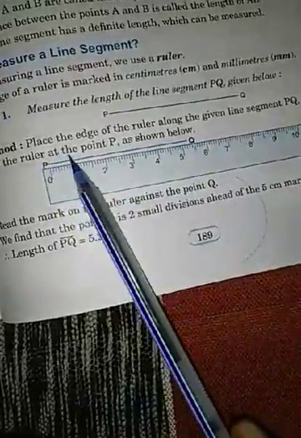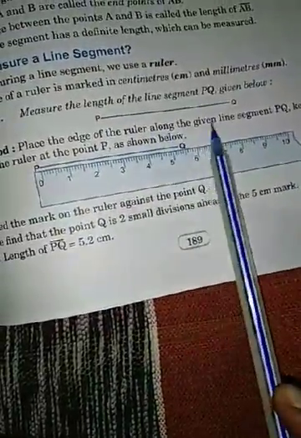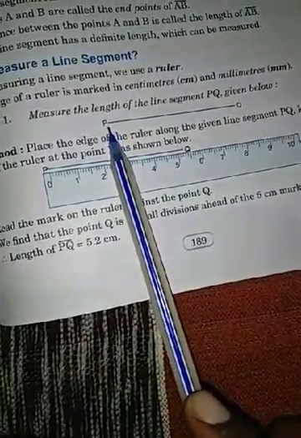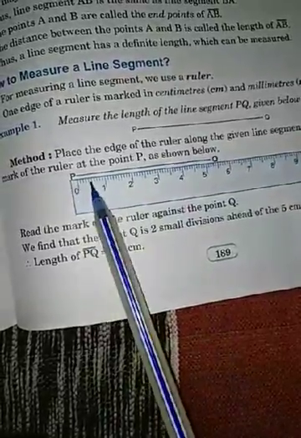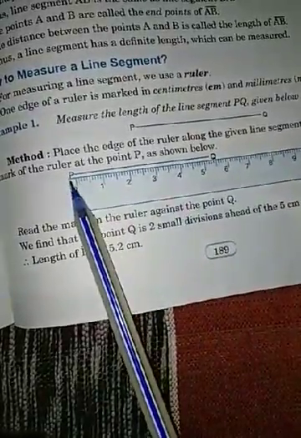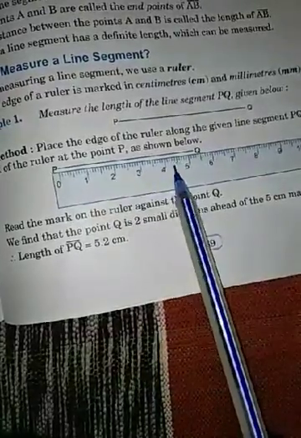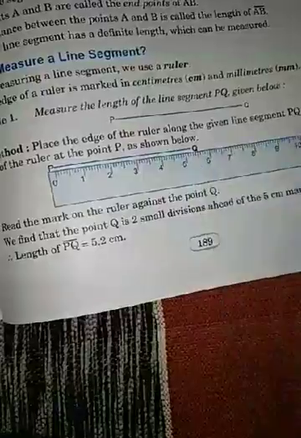First method: place the edge of the ruler along the given line segment PQ, keeping the 0 centimeter mark of the ruler at point P, as shown in the figure. Now read the mark on the ruler against the point Q.